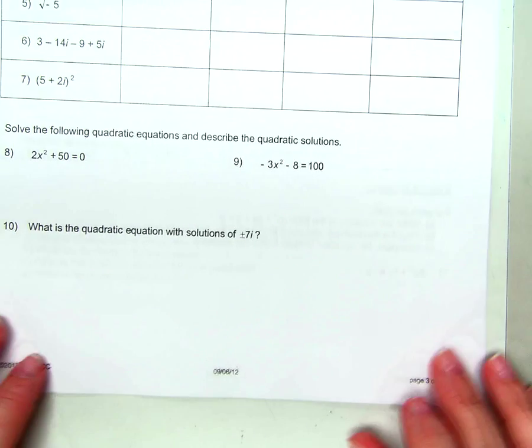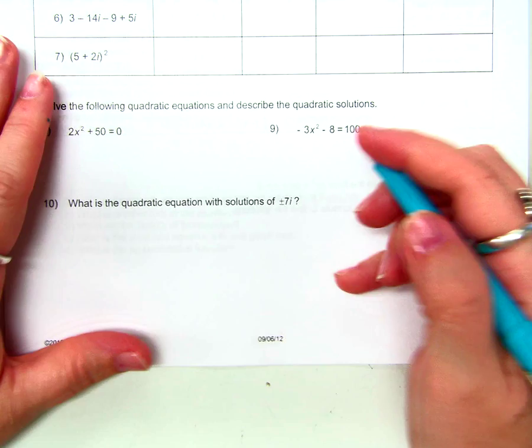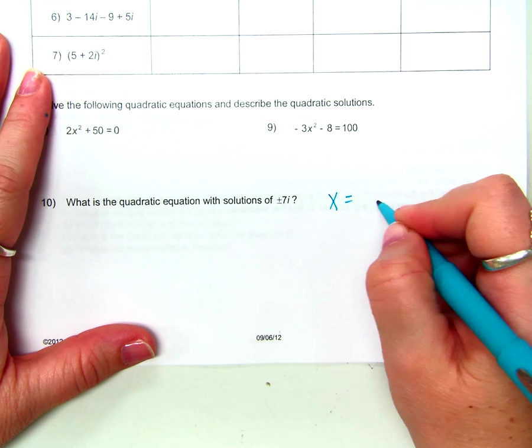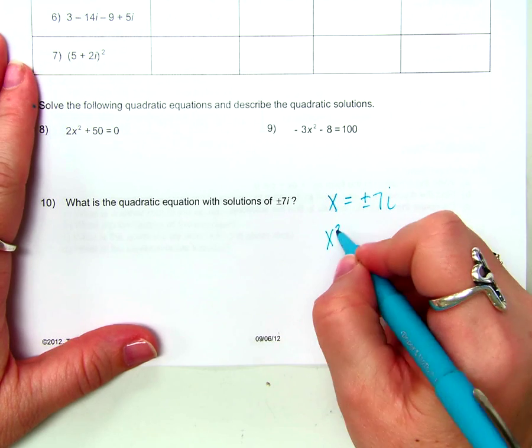Look at number 10. What is the quadratic equation with solutions of plus or minus 7i? So what are we having to do? Work backwards, absolutely. So we're starting with an equation that looks like x equals plus or minus 7i. What's x squared equal to?